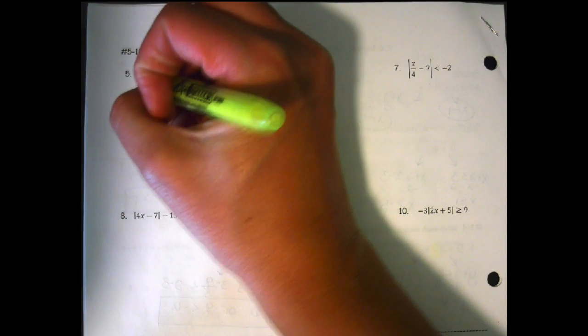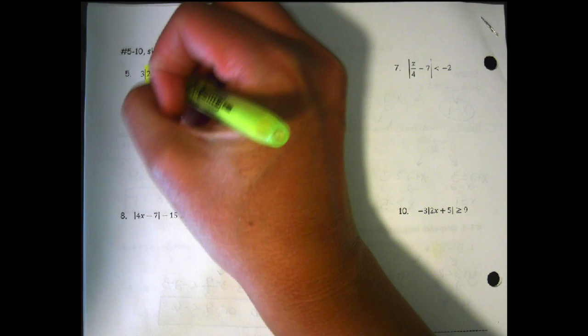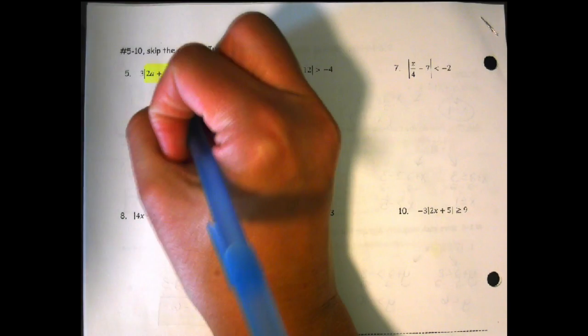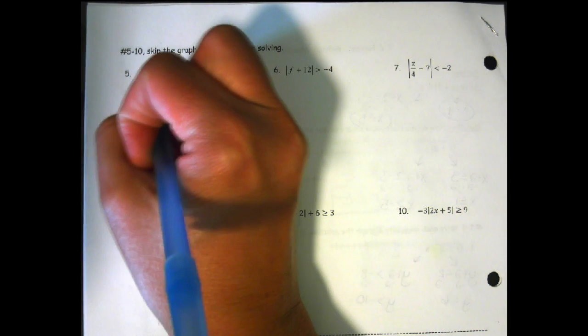Now, before we can actually determine what type of compound inequality this is, we need to get this part alone. So we need to really isolate this absolute value before we can tell if this is an "and" or an "or". So let's go ahead and start by moving that 10 over. So I just subtracted the 10.